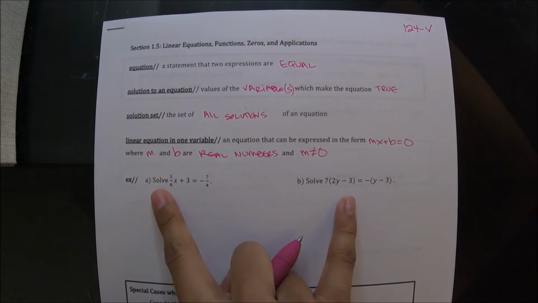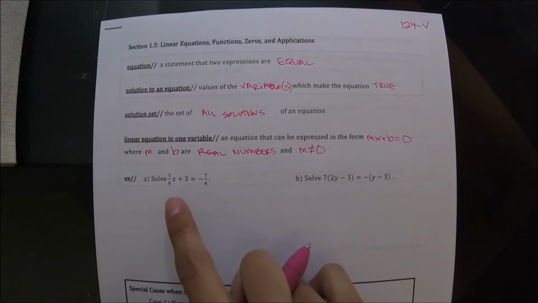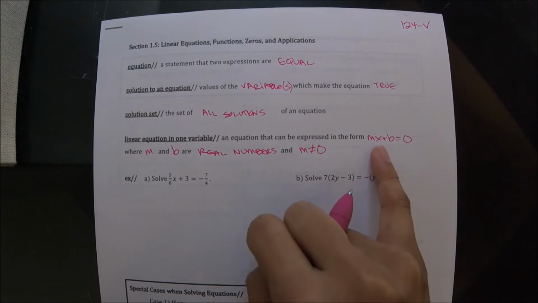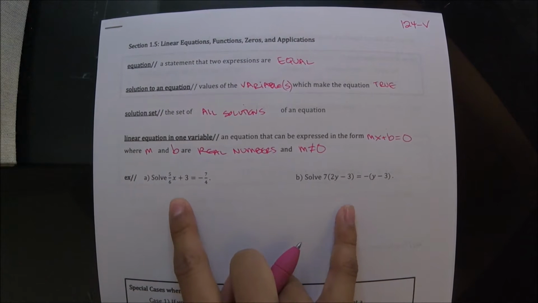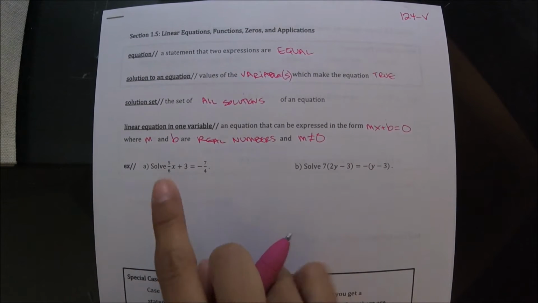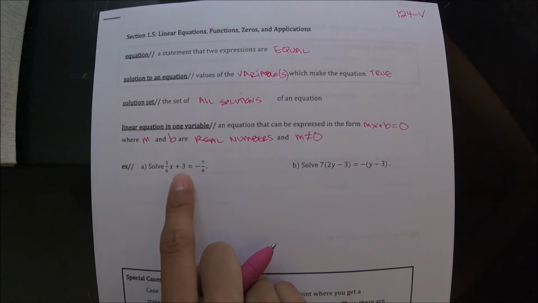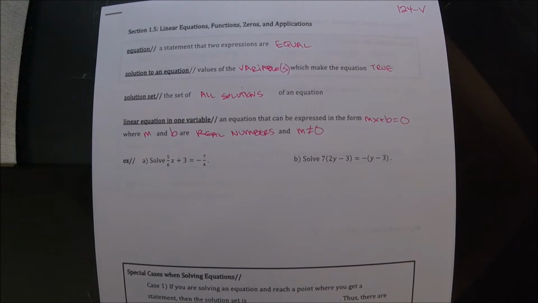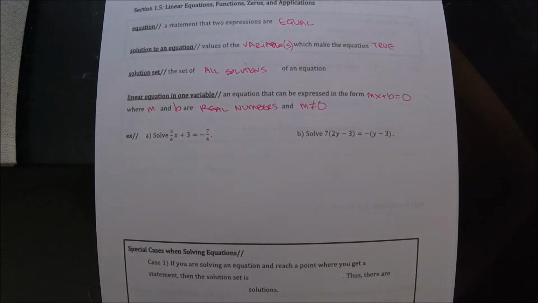So these two examples are both linear equations because it is possible to rearrange them until they get into this form. And we're just going to solve these two. So for part A, we have a lot of fractions going on. We could just start right off the bat by subtracting 3 from both sides, but what I'm going to do is eliminate the fractions instead first and then go from there.